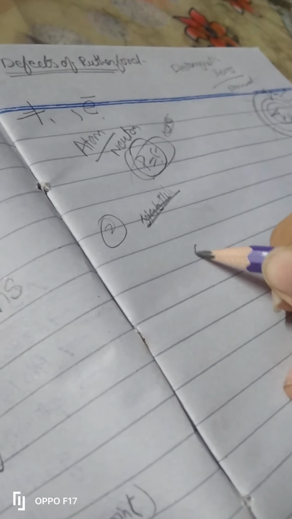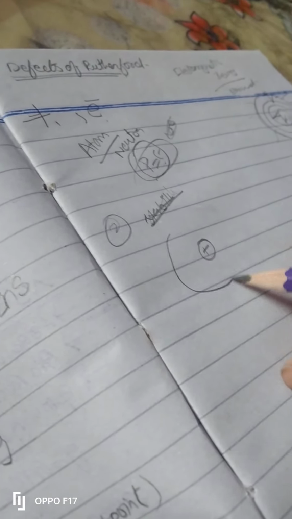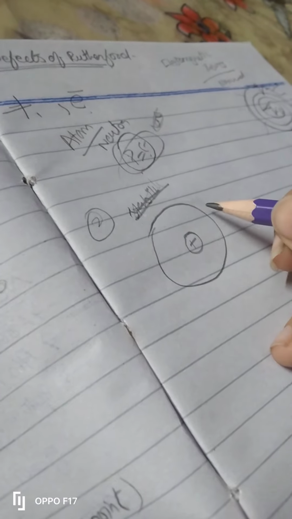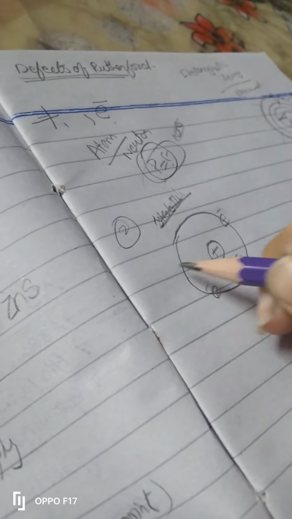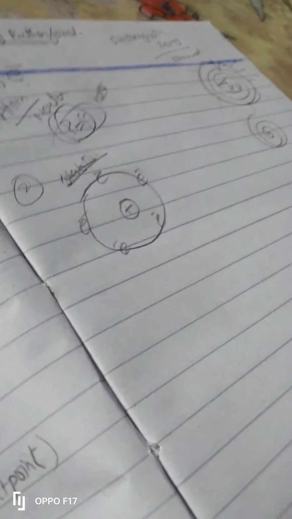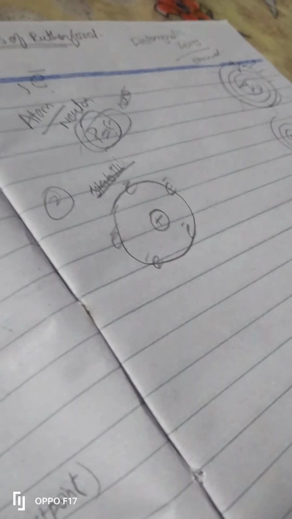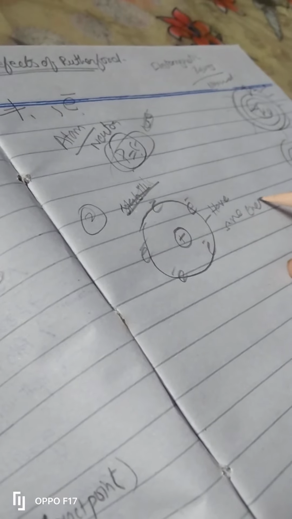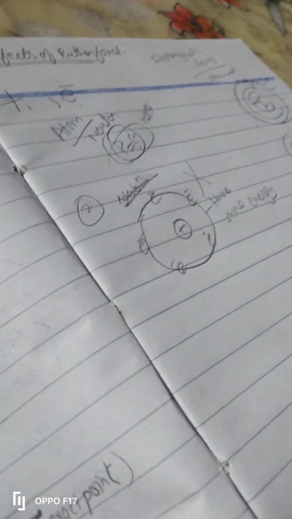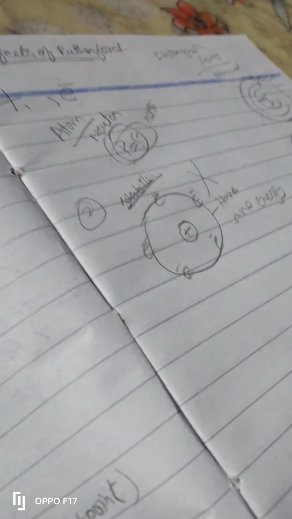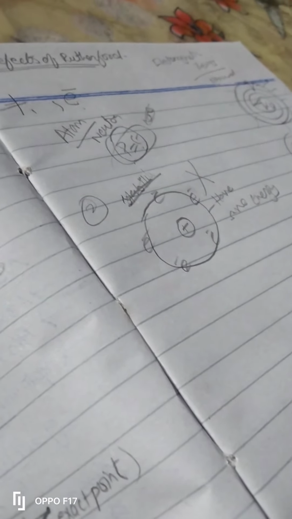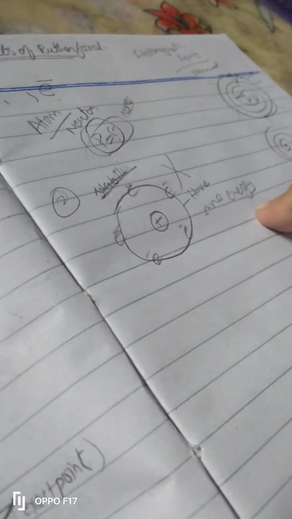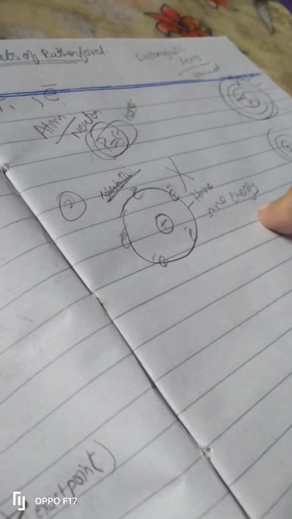He said this is the proton, this is the nucleus, and all the electrons will reside in the same shell and have the same energy, which is wrong. We have energy levels, shells and orbits, so they have different energy levels, and all electrons don't reside in one shell.